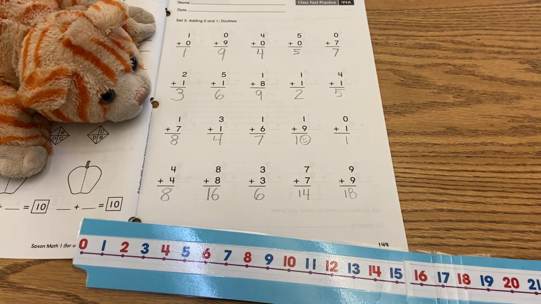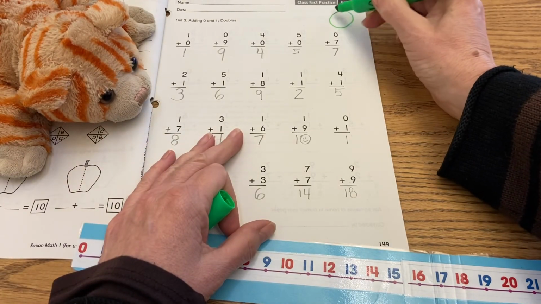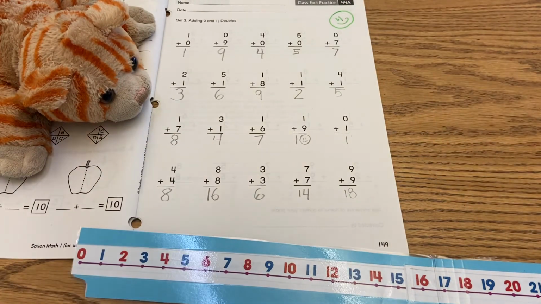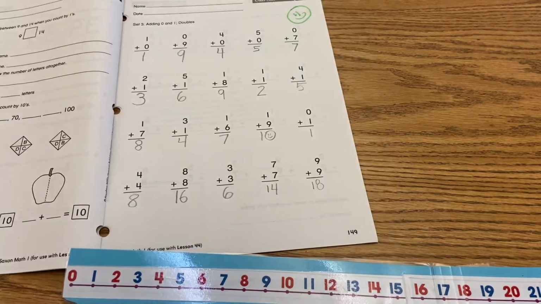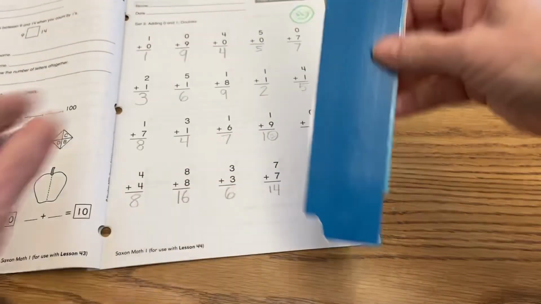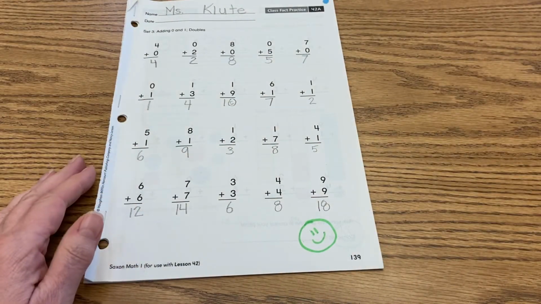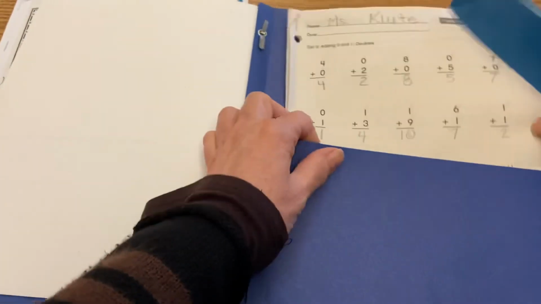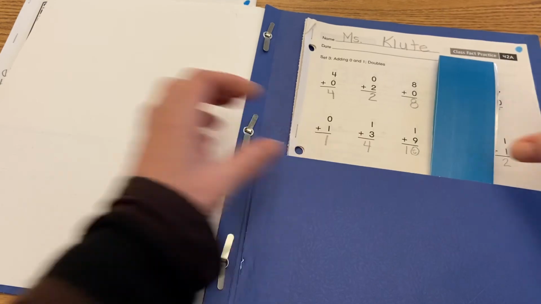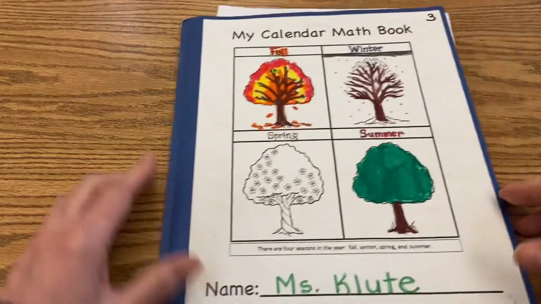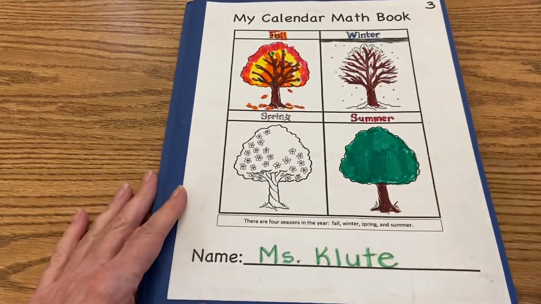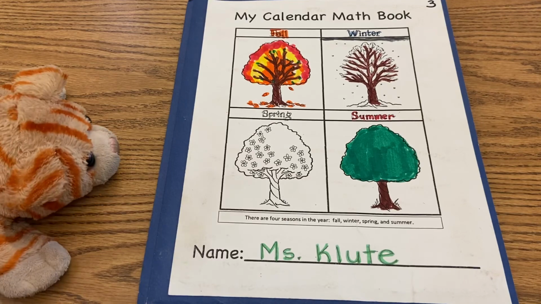We're all done with the math lesson for today. Give yourself your exit ticket. And remember that you need to put your number line away. You need to put your booklet. They're both the light blue. So it goes in this folder here. Okay. And then you can close that up. You'll be ready for our next lesson. Great job with your math today, boys and girls.